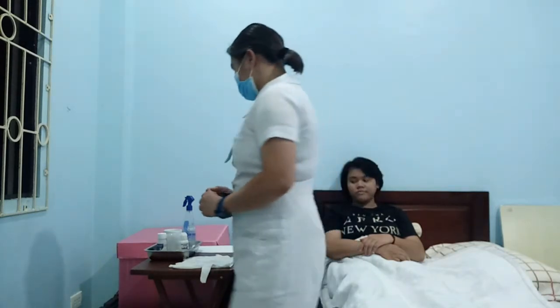Okay. Next is buccal administration. First is instruct the client to place the medication in the mouth against the buccal cheek until it dissolves completely. The rationale for this is that instructing the client will let him or her know what to do.